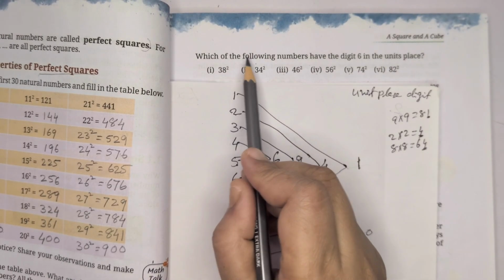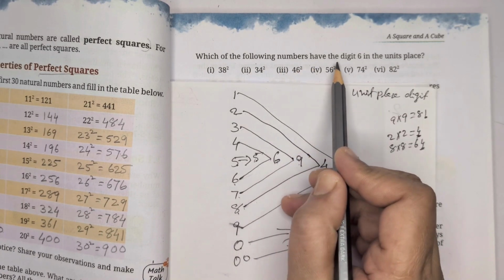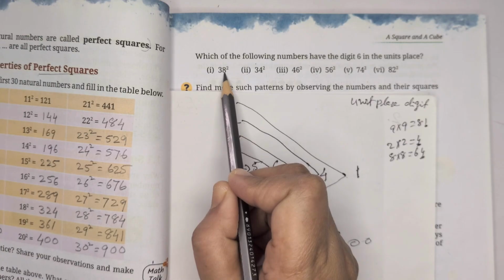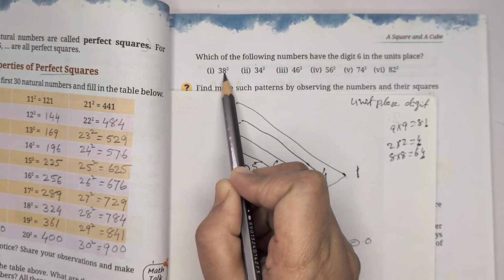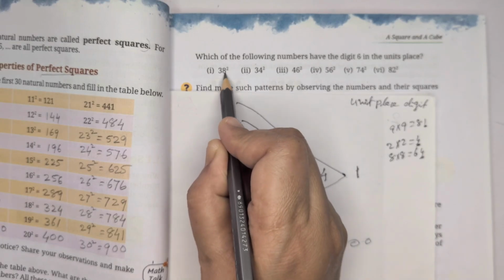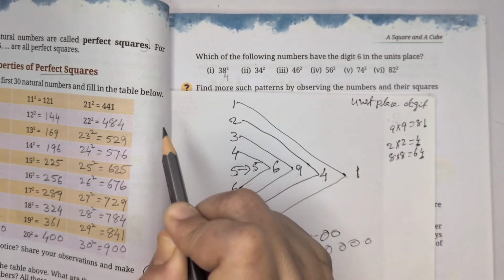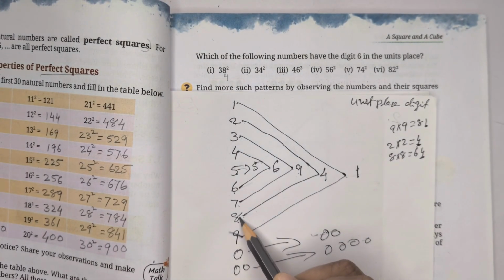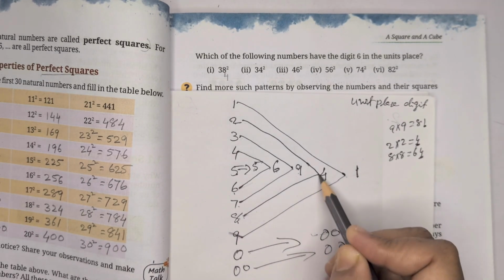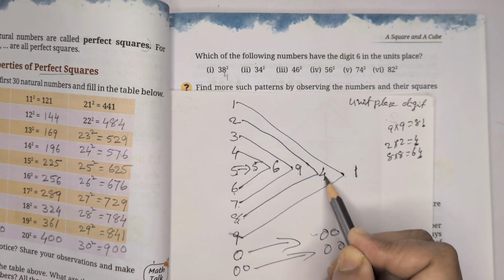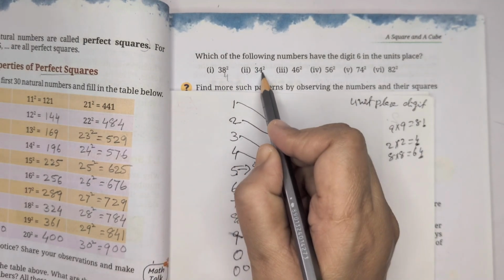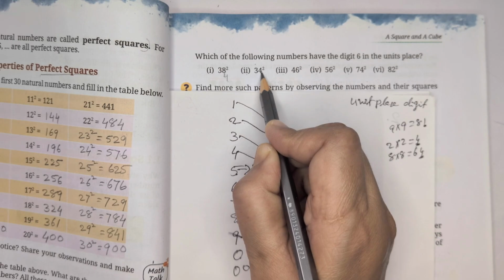Here the question: which of the following numbers have the digit 6 in the unit place? We take the unit place digit 8. 8 into 8, 64. So 6 will not come. The digit at the unit place will come 4 only. We know that if the number has 8 in the unit place, that square number will end with 4. 4 into 4, 16.